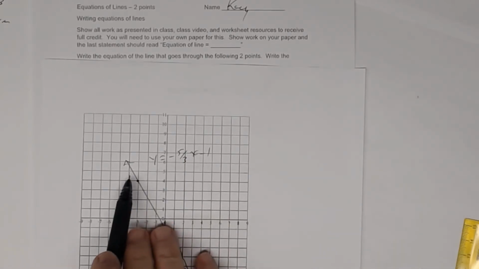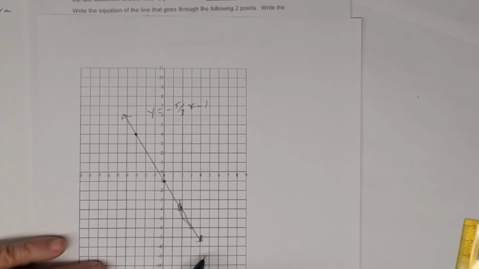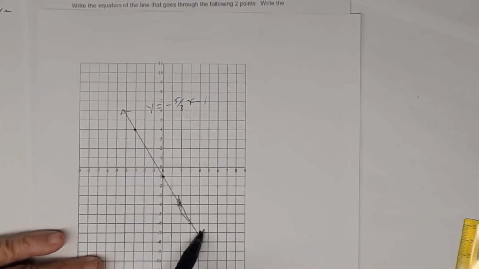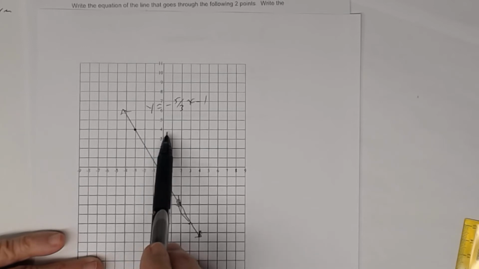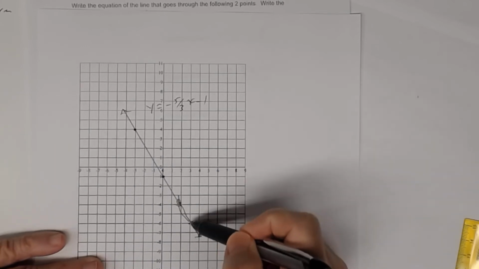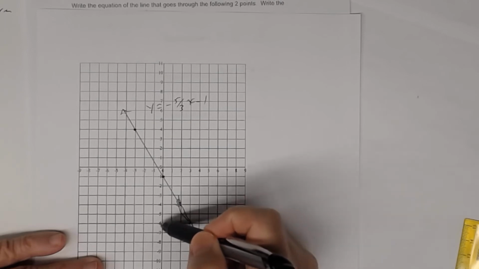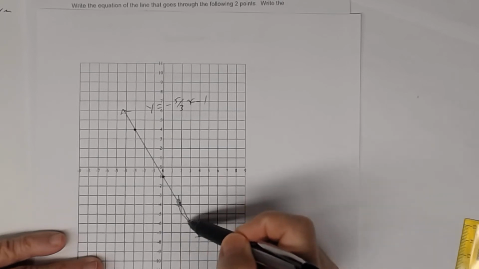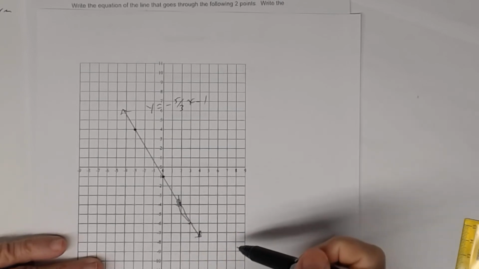So if you take any x value, substitute x, you're going to get a y value that's on this line. So there's an infinite number of y values for all these x's. So if x is negative 3, there's your y value right here. If x is, let's say, positive 3, wherever the graph crosses here, there's your y value, and so on. All right.